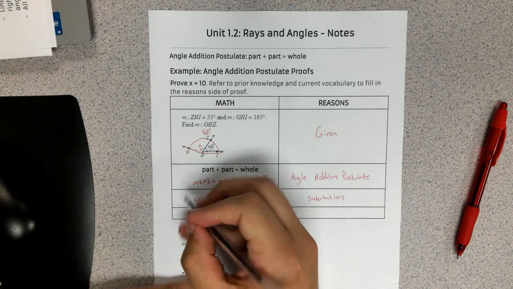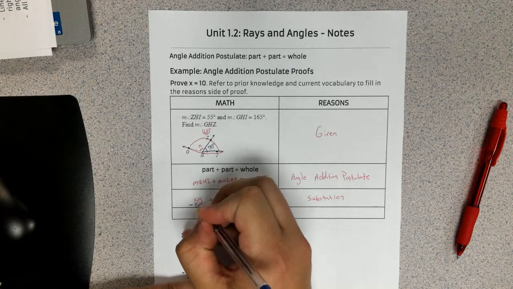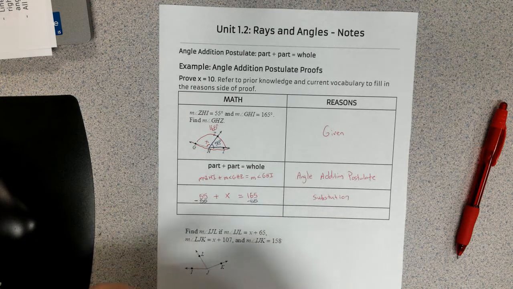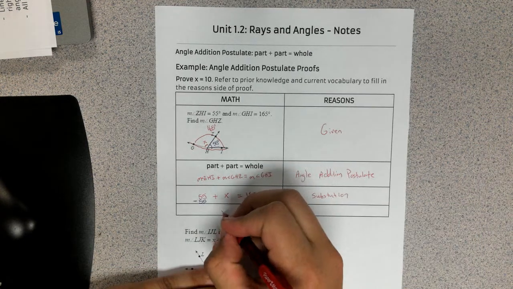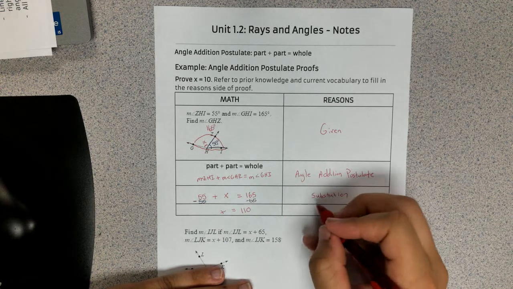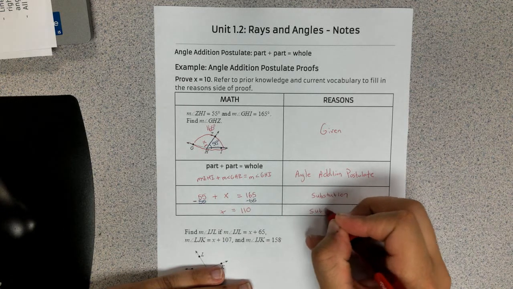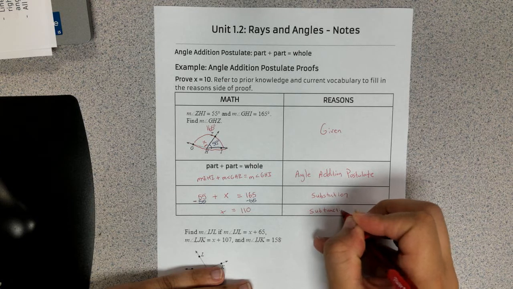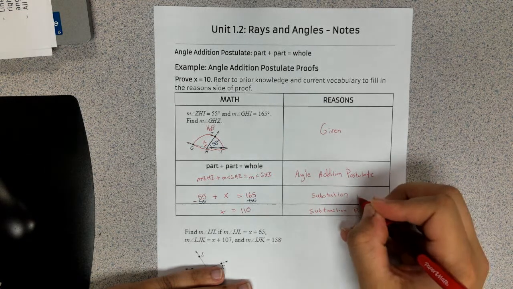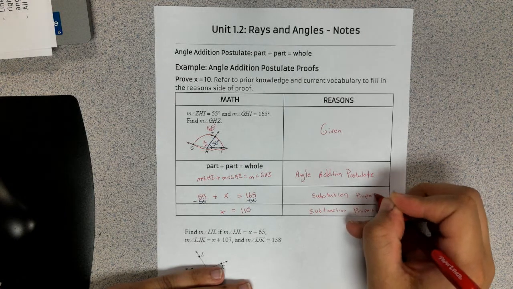We'll do some blue to show. Subtract 55 from both sides. And the resulting value is X is equal to 110, which is subtraction property. This is the substitution property, not my property.